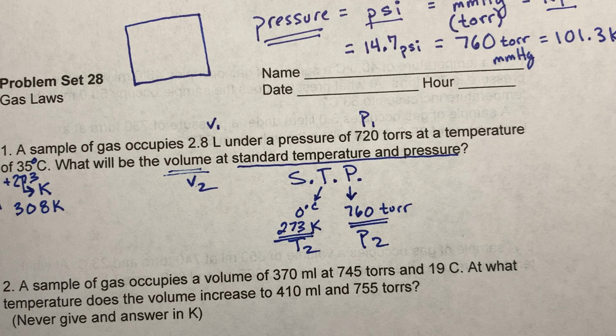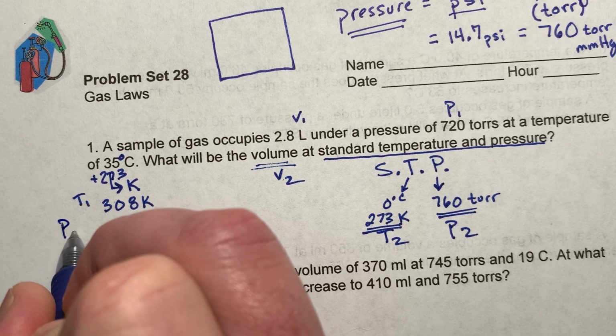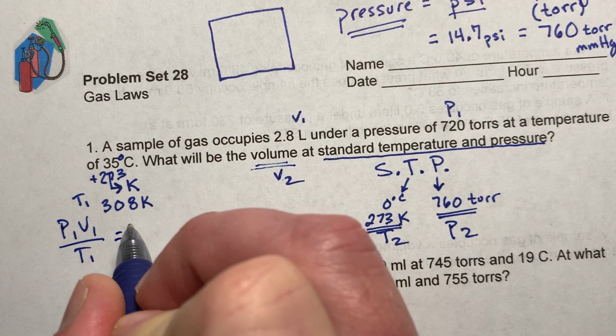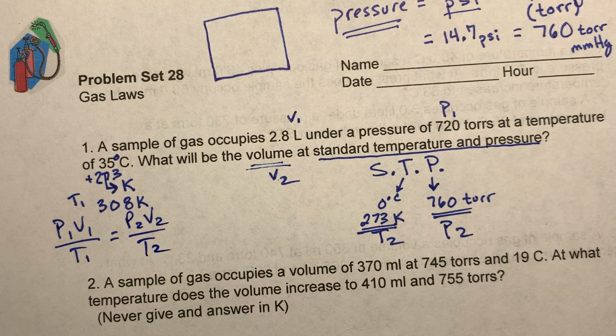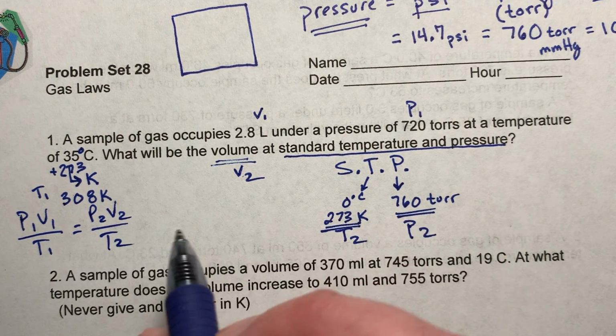All right. Again, I'll just write it over here to the side. We're going to be using P1 V1 over T1 equals P2 V2 over T2. Okay? So my P1, I'll make sure I have enough room here, I'm going to squeeze this in.